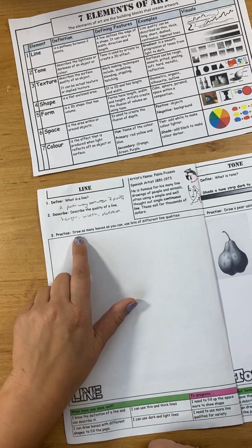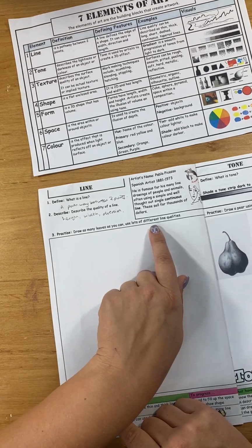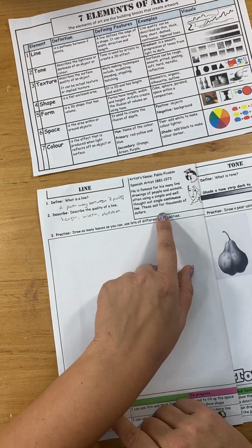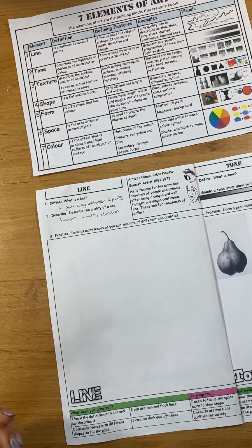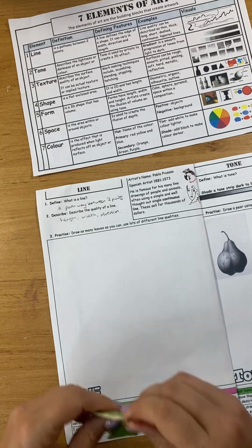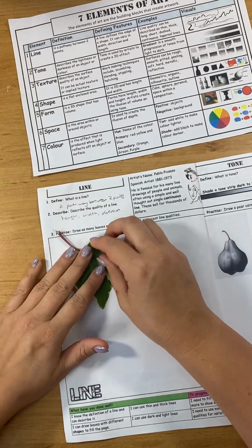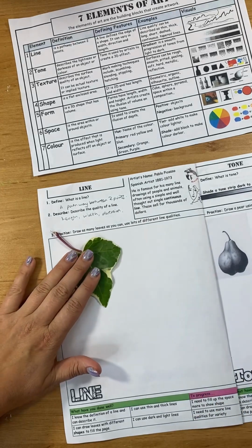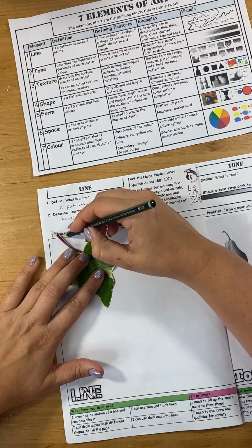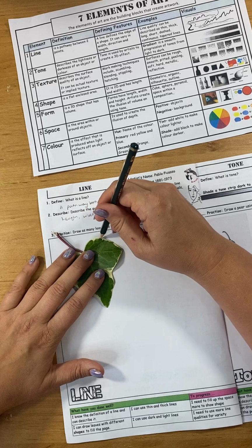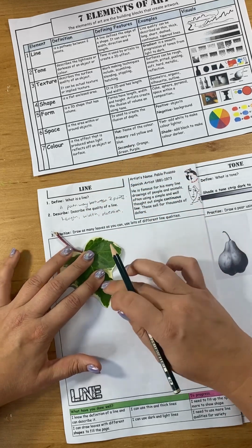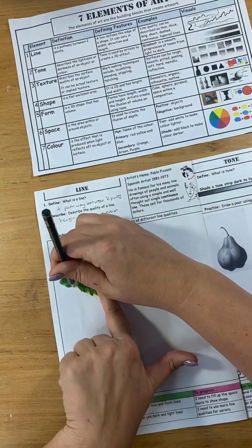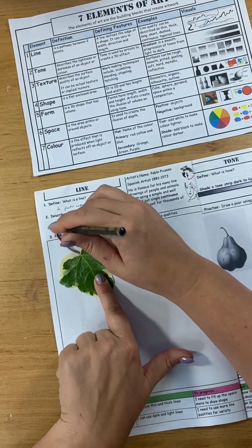So if we read the instructions, draw as many leaves as you can, use lots of different line qualities. So I need to see thin lines, thick lines, dark lines, light lines, like we've been doing in lesson with your feathers. So first of all, you're going to get a leaf. I've got a few different leaves and you can use it as a template. I'm just using, I think it's a 2B pencil. You're going to use it as a template and you're going to draw around the leaf. So that is step number 1.